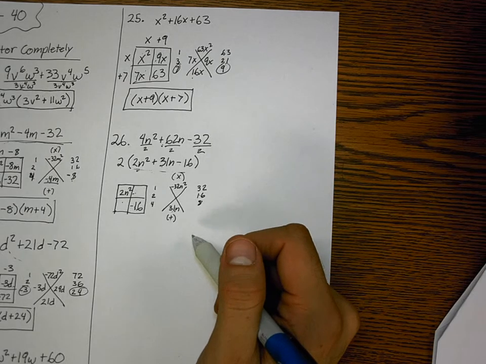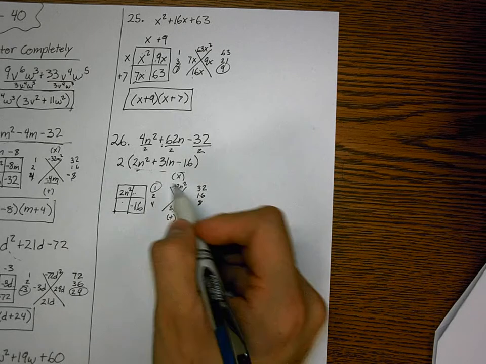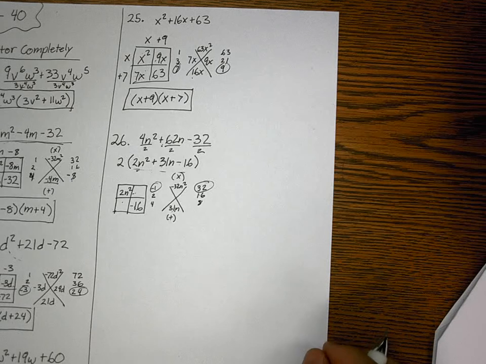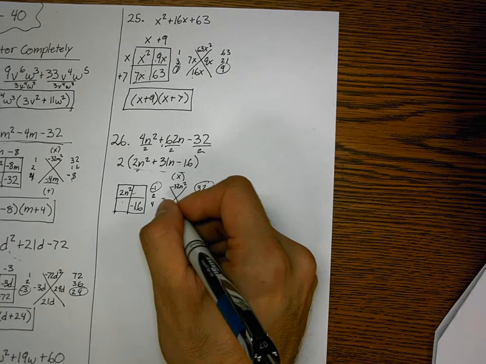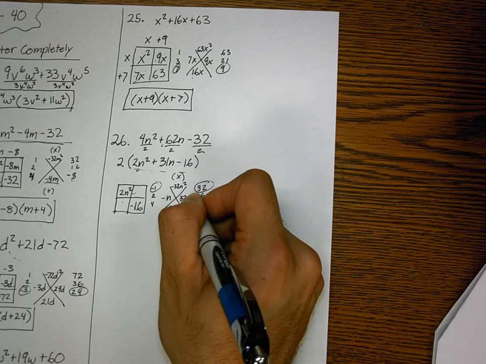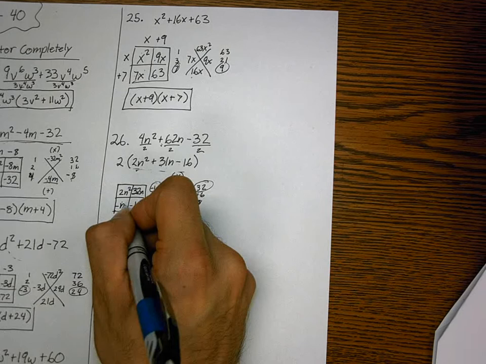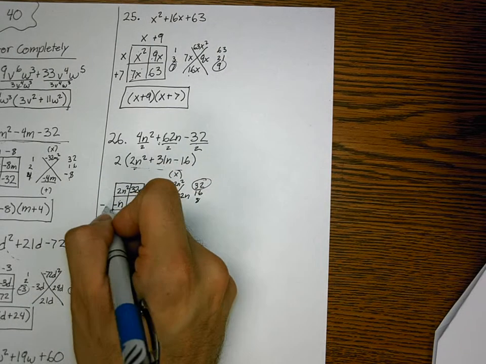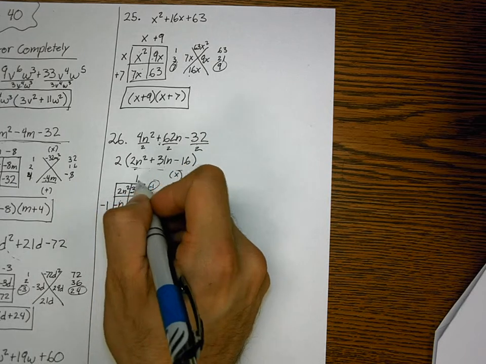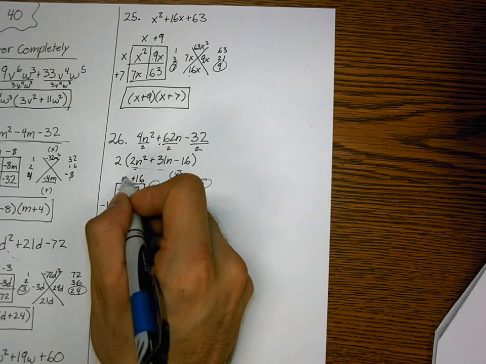So I look to see which ones do that. It would have to be 1 and 32, where 1 is negative. So I have negative n, negative 1n, and a positive 32n. 32n, negative n. Pull out greatest common factors. Negative 1. For these two, it is positive 16. For these two, it is a positive n.